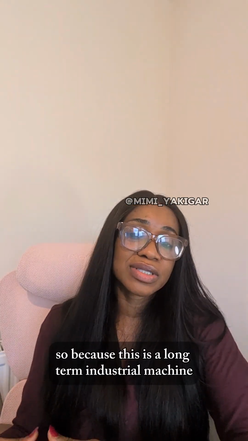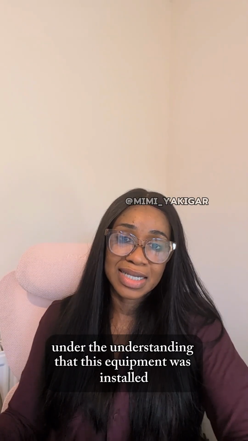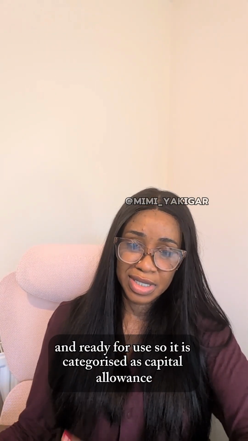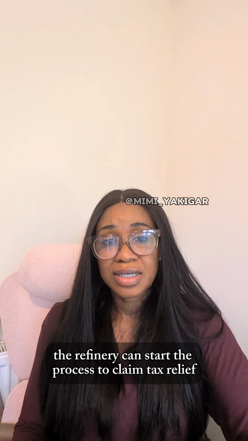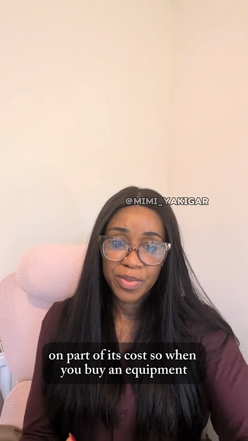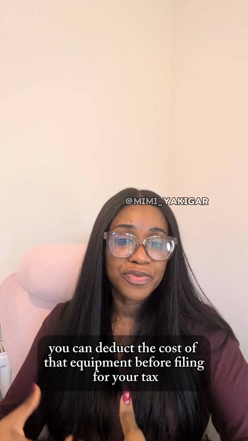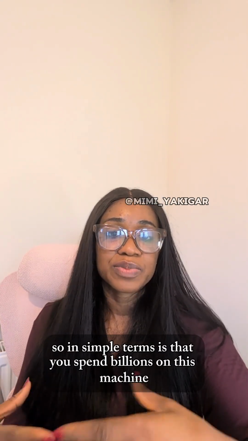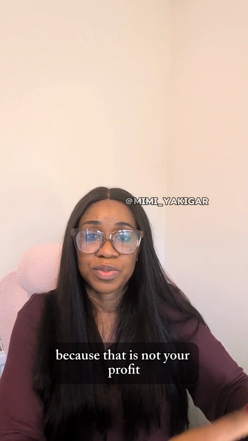Because this is a long-term industrial machine, it qualifies for capital allowance, under the understanding that this equipment was installed and ready for use. So it is categorized as capital allowance. And because of that, the refinery can start the process to claim tax relief on part of its cost. When you buy equipment, you can deduct the cost of that equipment before filing your tax on your profit. In simple terms, you spend billions on this machine, and the government is not supposed to tax you because that is not your profit.